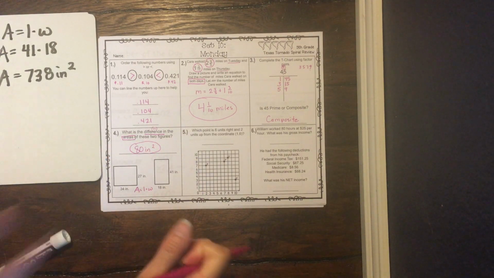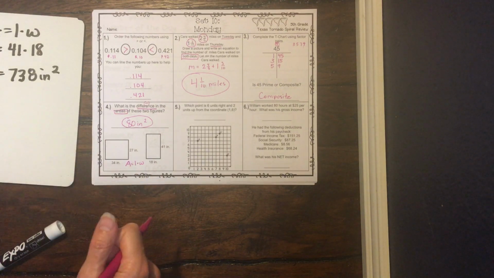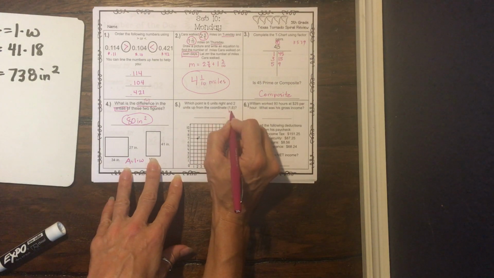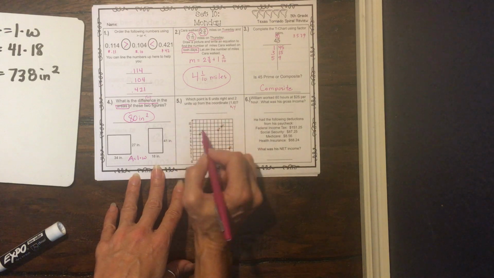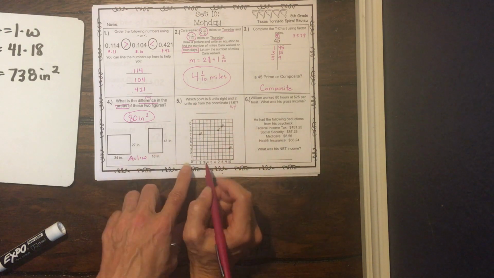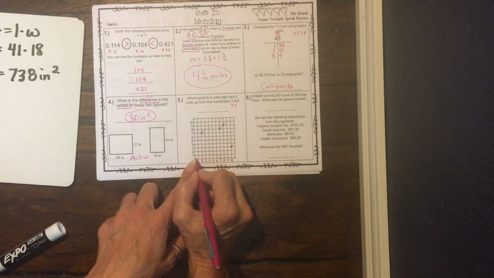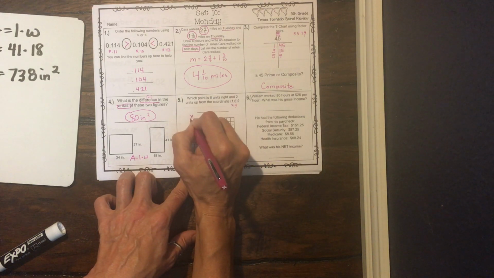All right, which point is 6 units right and 2 units up from the coordinate 1, 6? Well, first, remember this is our x and this is our y. If we're finding this answer, we have to first plot our 1, 6. Okay, so remember we always start at the origin. Our x coordinate is a 1. That's our walking. This is always our x. This is always our y. Remember y to the sky.